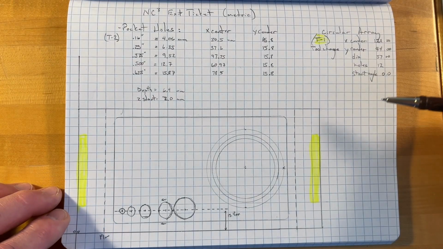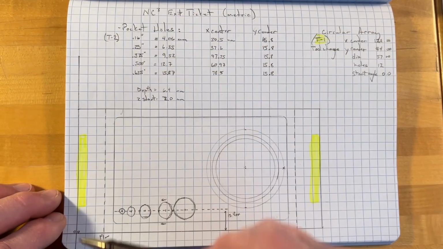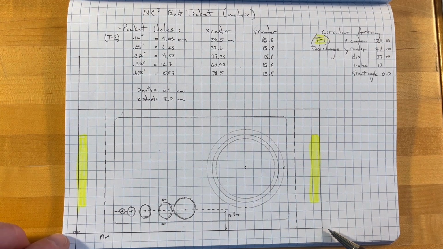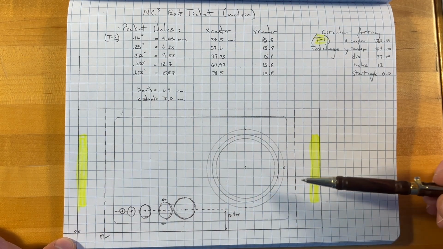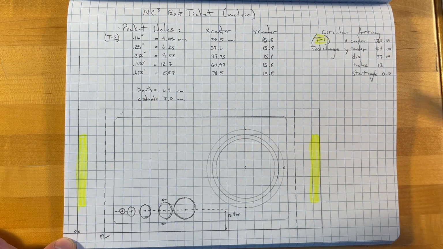Now I flip to my next page, and again, I try and get everything exactly the same for students as I go from page to page. Again, we're going to continue referencing 00 because I haven't changed that on the machine at all, and this will make sure that what we are doing is accurate in terms of repeatability when we go through the programming.